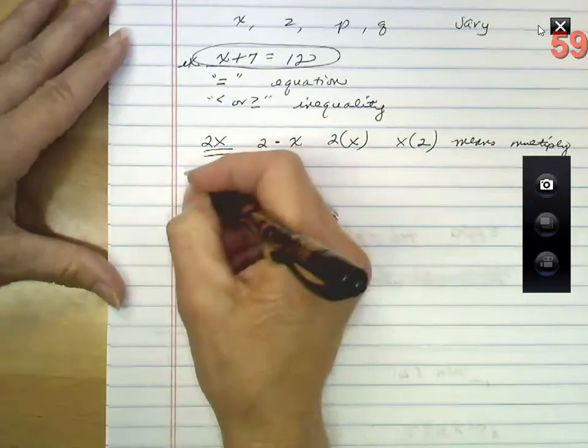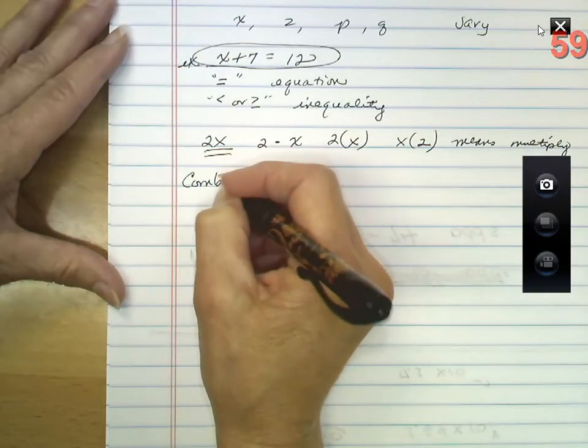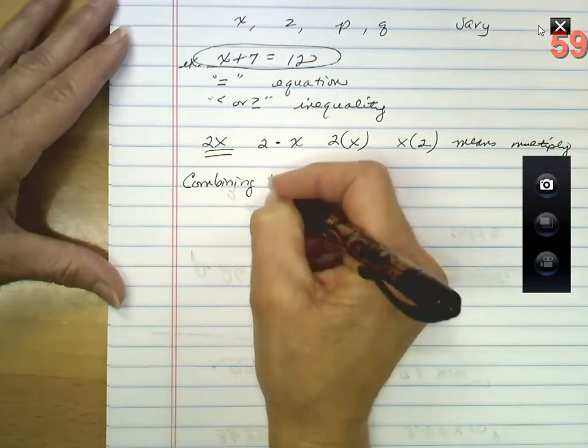Okay, the next thing we have is combining like terms.